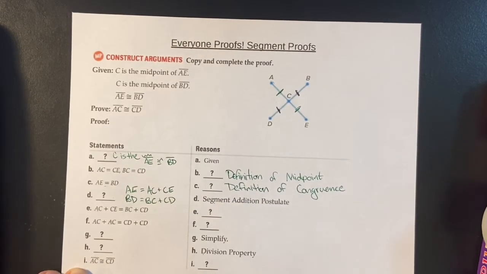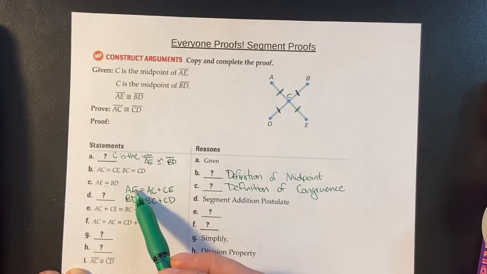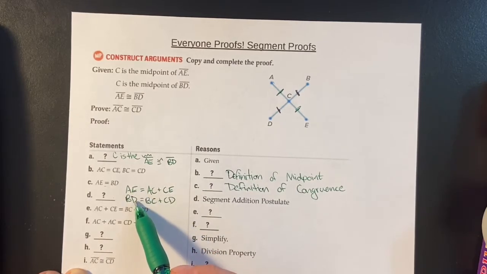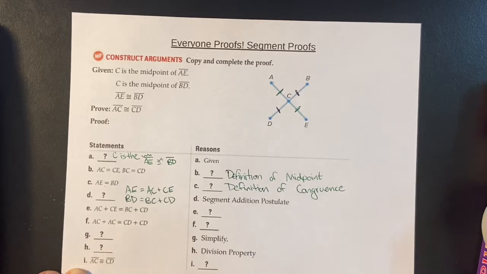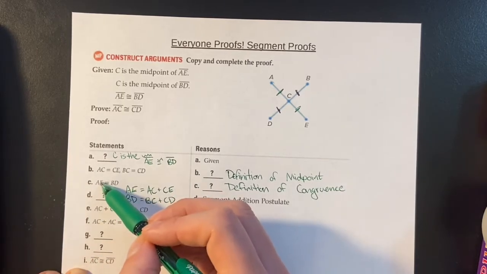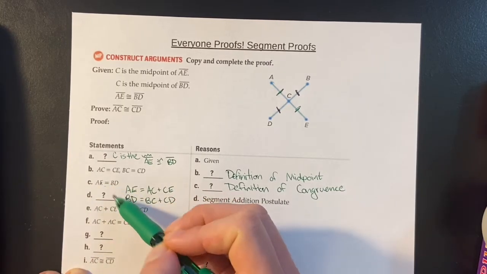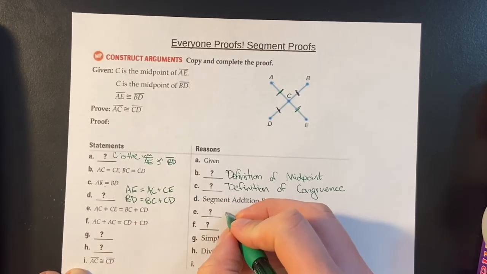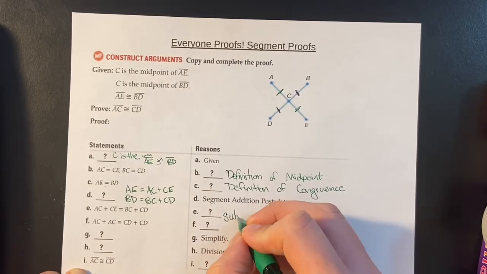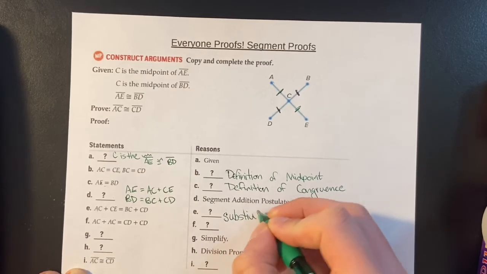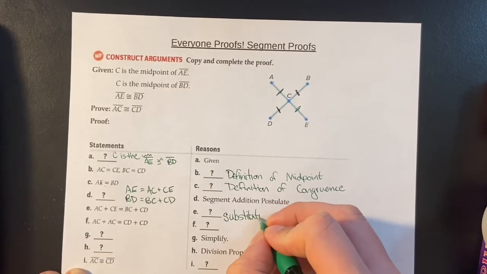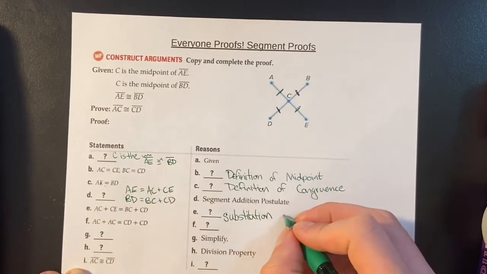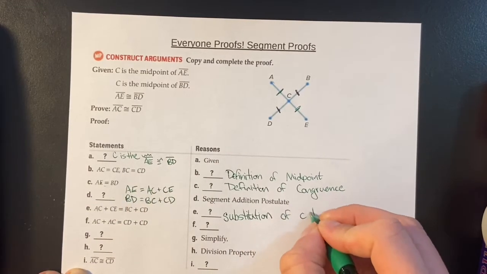Now, if I have AE, and if I have BD, and I know that they equal each other, I can replace the AE with AC plus CE, and BD with BC plus CD, and this is by using the substitution property, but I'm going to be specific, substitution of C and D.